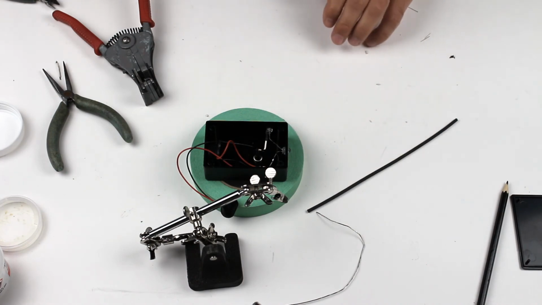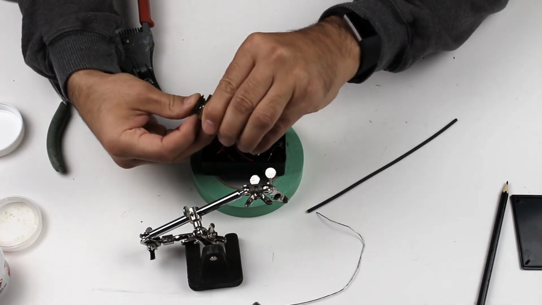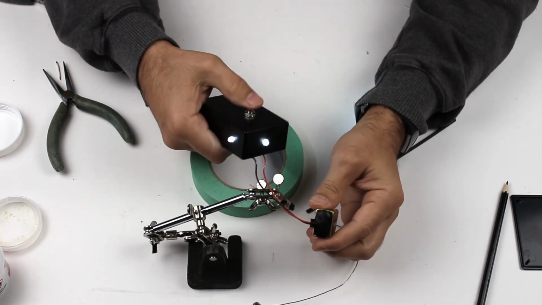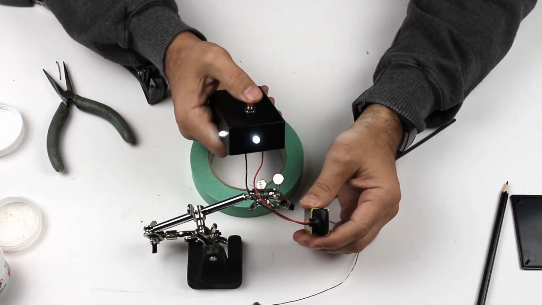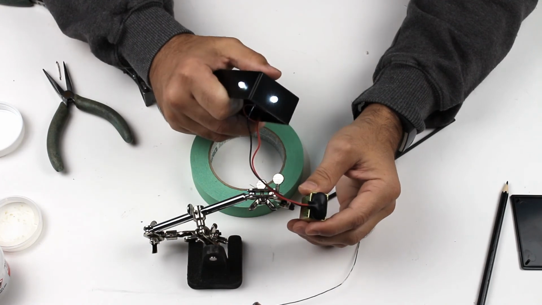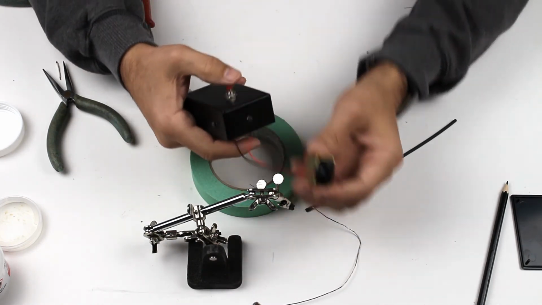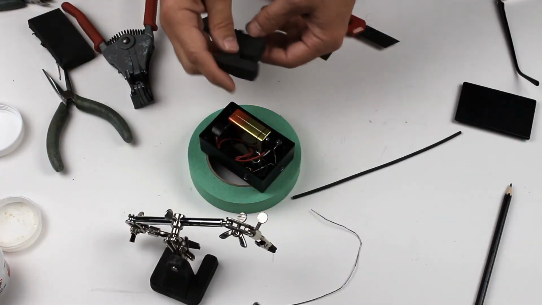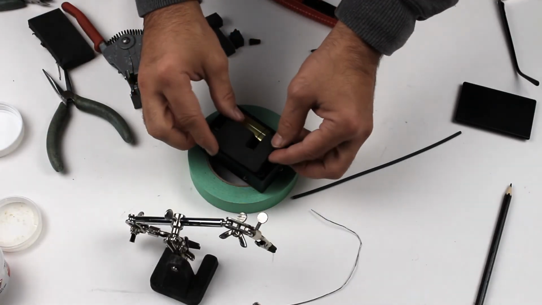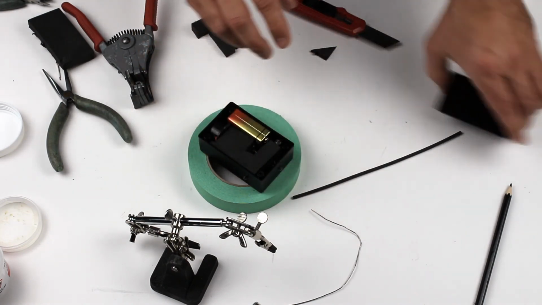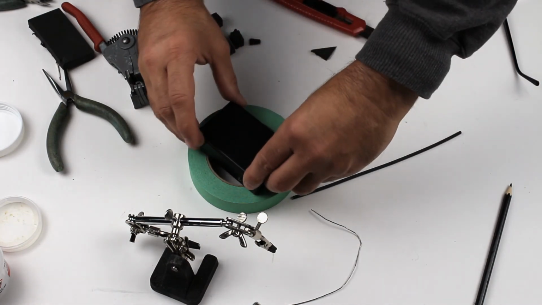And again, a little test. And syncing video and audio is going to get a whole lot easier. Add a little foam to hold the battery in place. And the back goes on, close it up, and we're done.